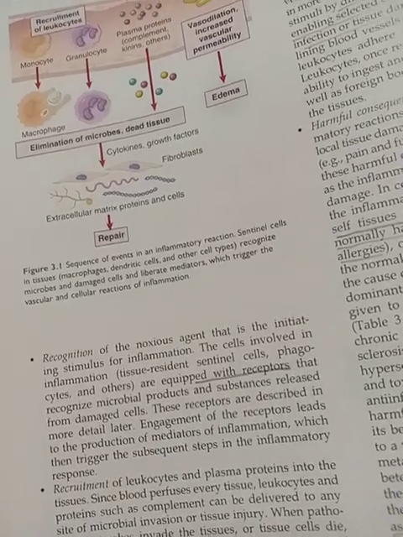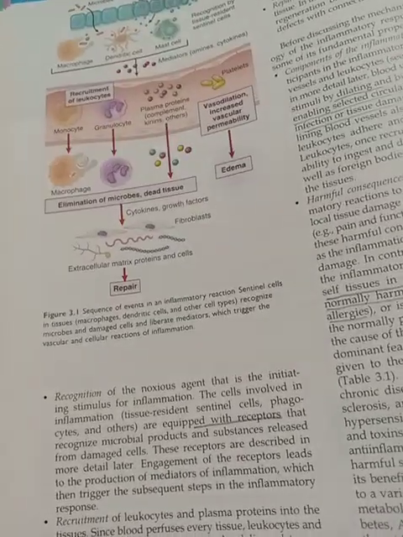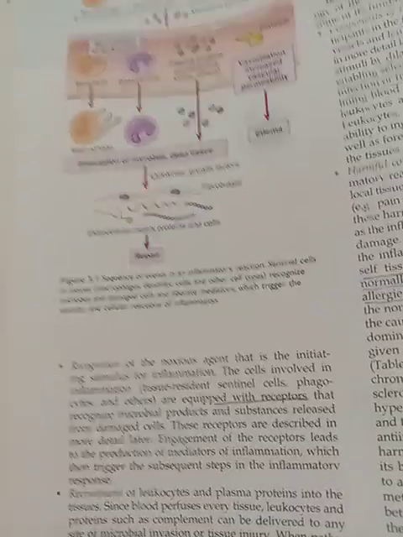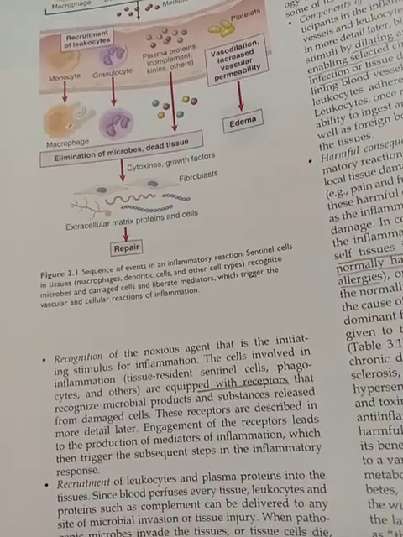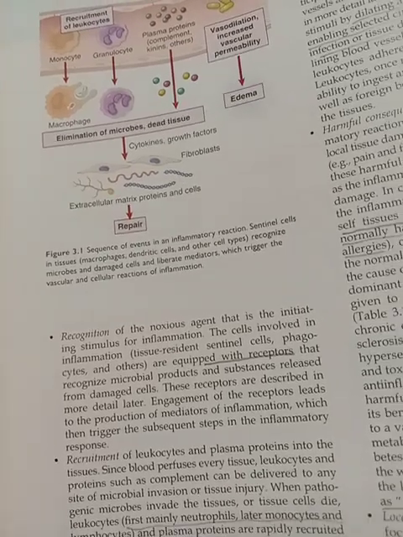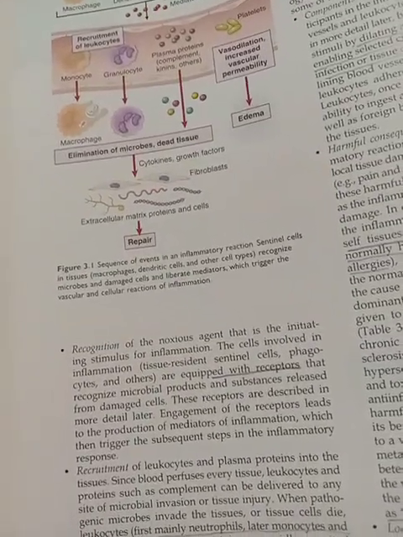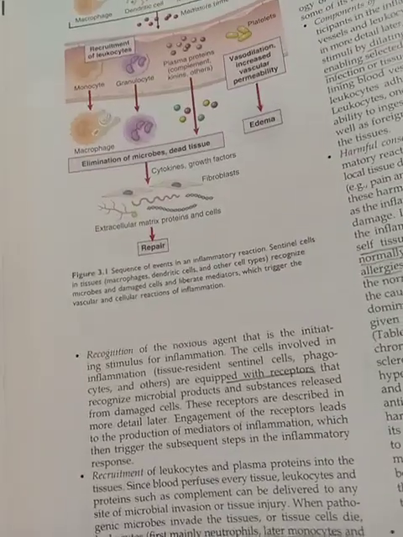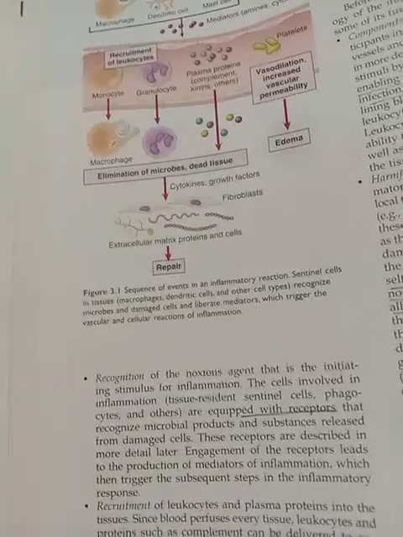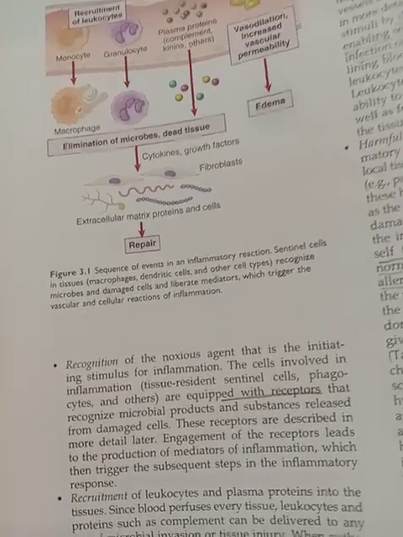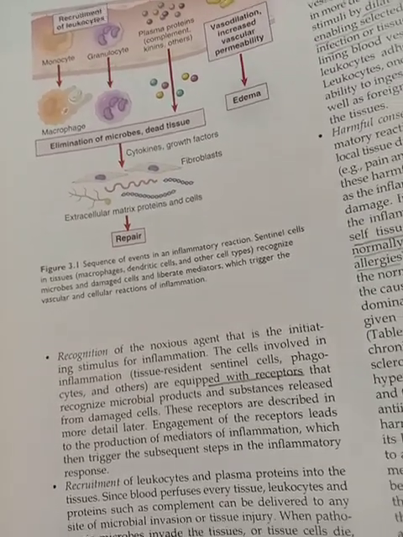So this is first of all the process or steps of inflammation. So what is it? There are 5 R's, as I said in my previous video. The first is recognition of the injurious agent. First of all, the cells or the body has to know who is the infectious or injurious agent that is causing damage to the body.